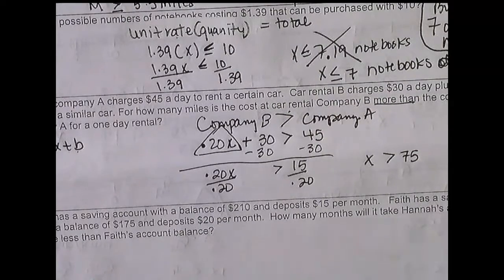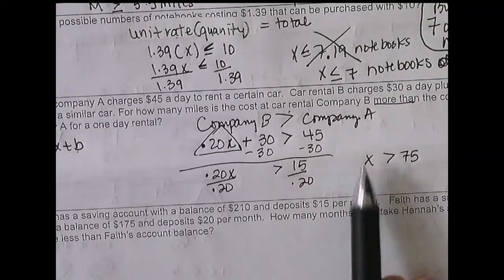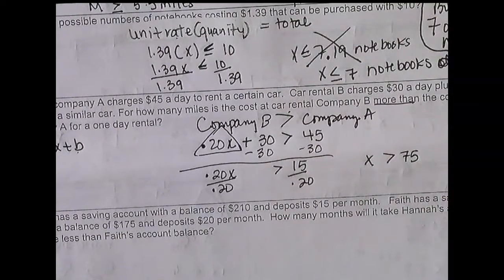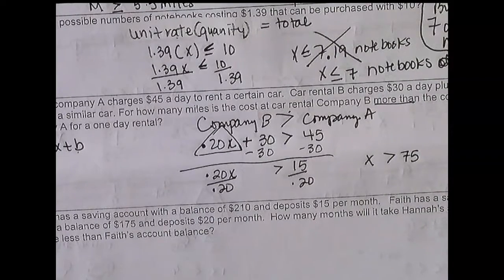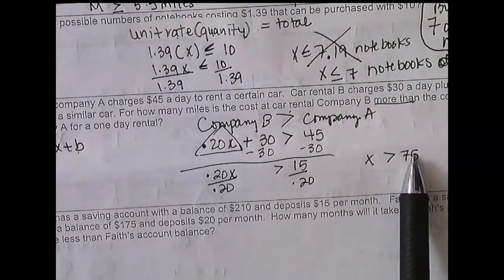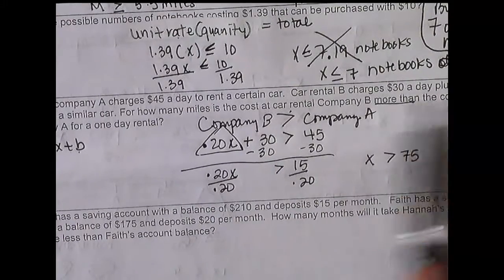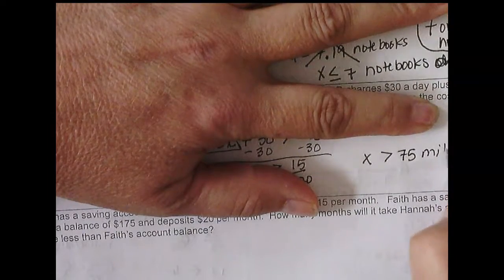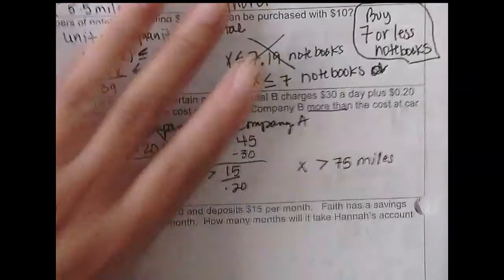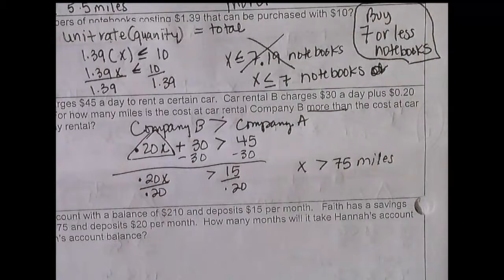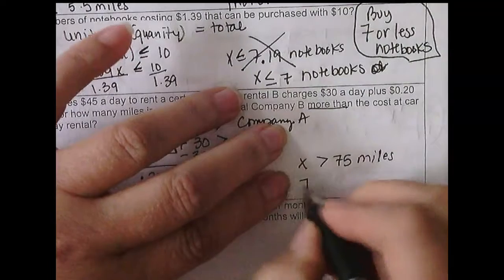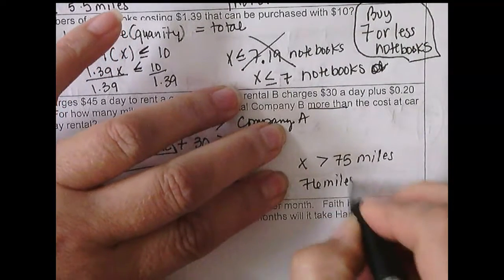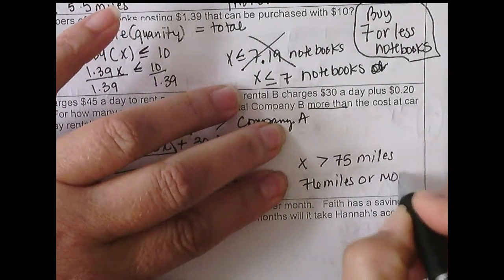So bonus round, would 75 work? No. Is 75 more than 75? No. And it says, what is 75? What is this stuff? What was x? Go back. 20 cents per mile. So this is miles. Do you think they're going to charge you per mile or per half a mile? Or are they going to round up? Or they're going to be kind? Nobody's kind. The answer is 76 miles or more.